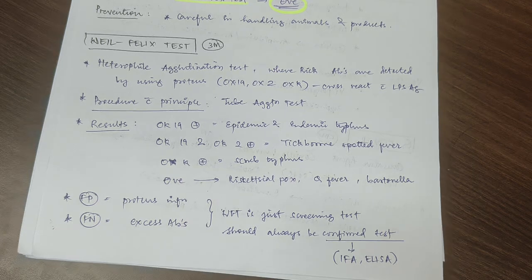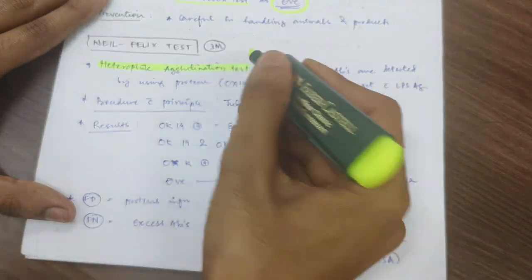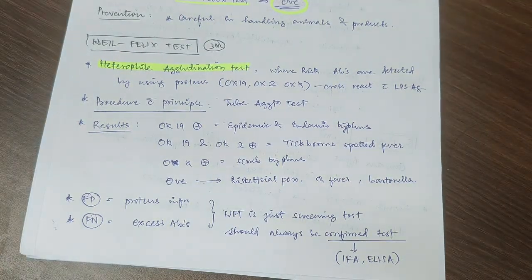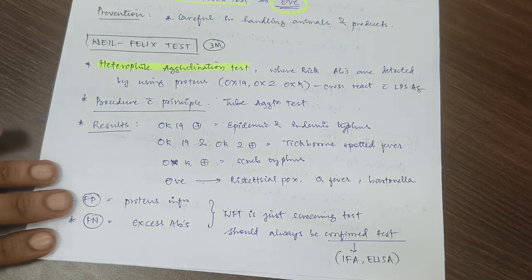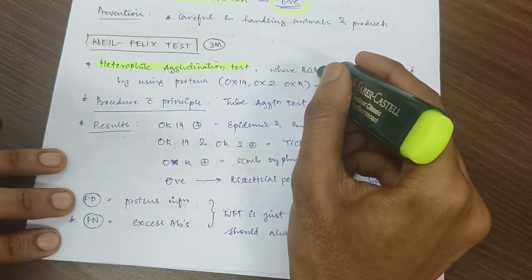Coming to the Weil-Felix test, it is a heterophile agglutination test. I mentioned in the immunology, heterophile antigens having the same haptens. They are sharing the same haptens. Okay, so they are going to cross react. So what is the use of this test? It is used to detect Rickettsial antibodies.